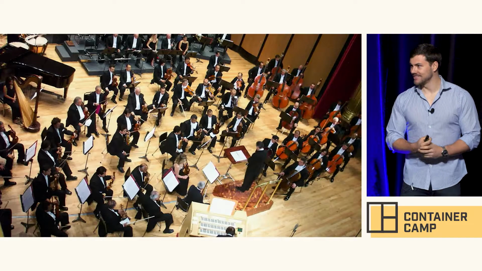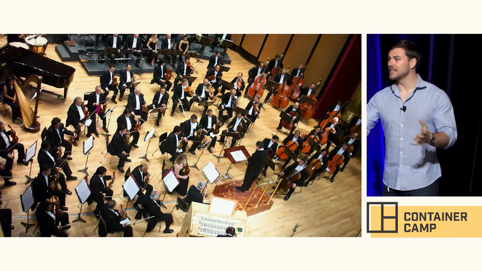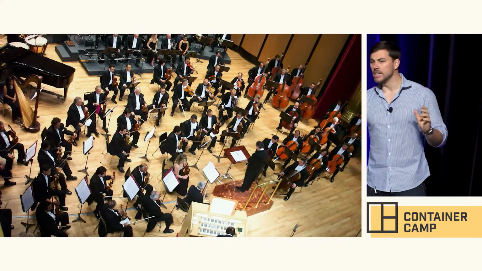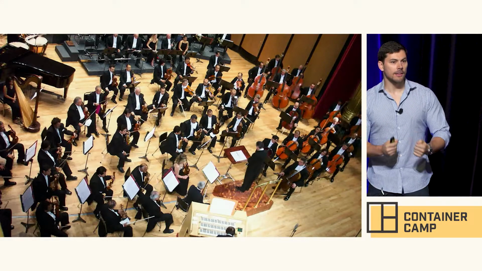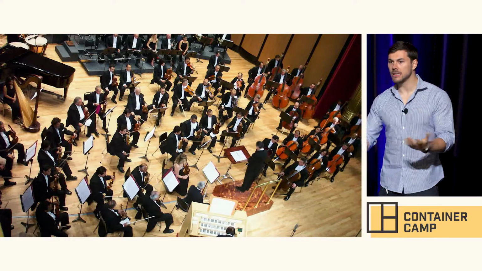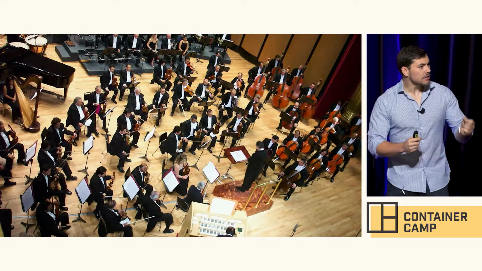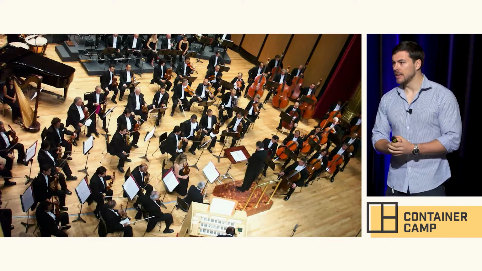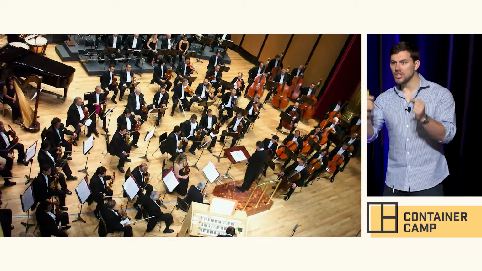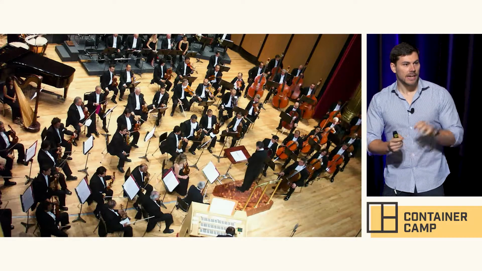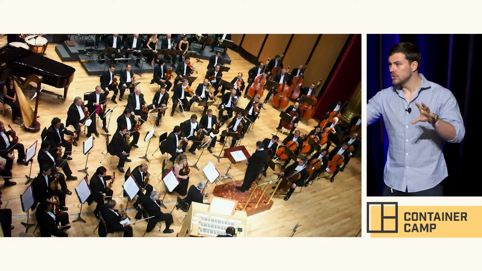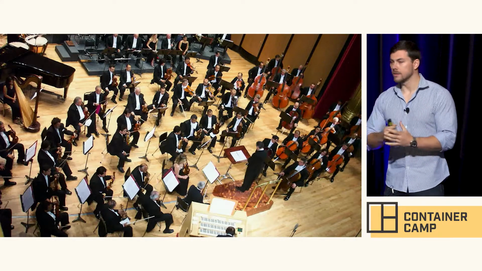What is an orchestra? An orchestra is effectively a group of musicians. Each of them has their own role, and they're playing a tune, some kind of music, in this case classical music, in synchronicity. The interesting thing about an orchestra is that there's a specific sheet music that they follow. And each of the musicians has their own sheet music, and they're following along.